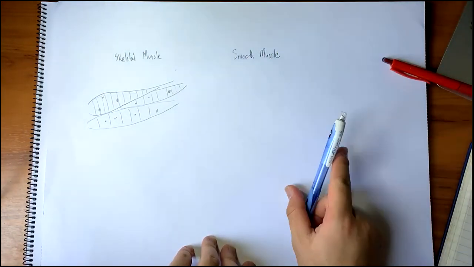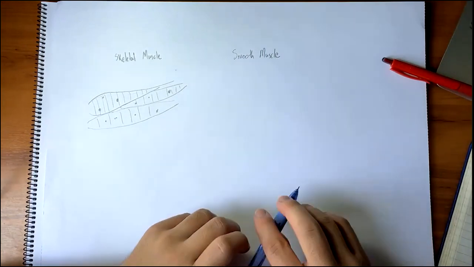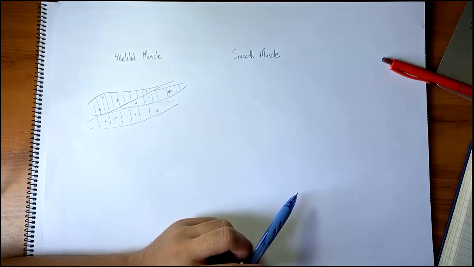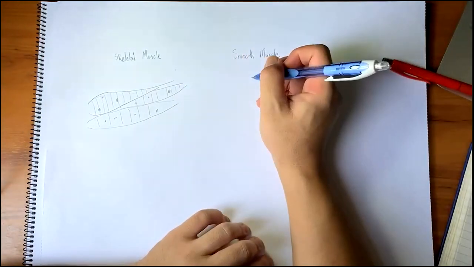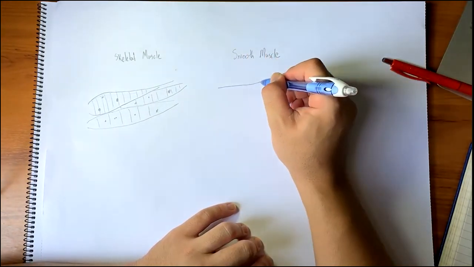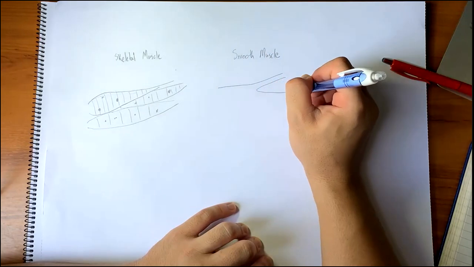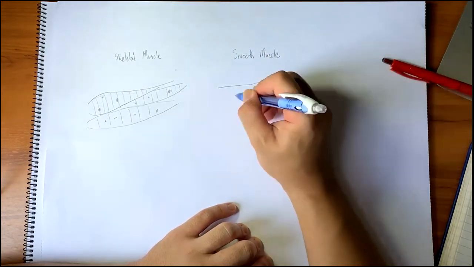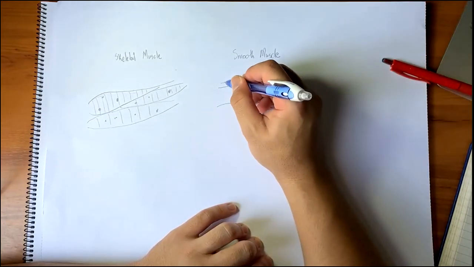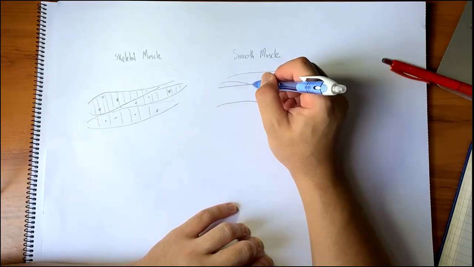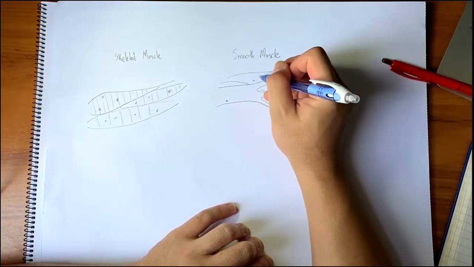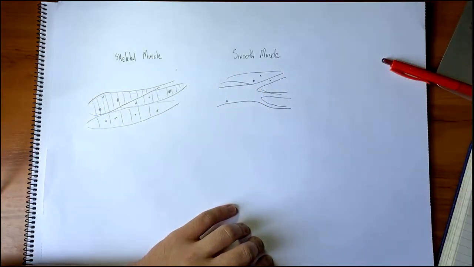Let me see, here. For smooth muscles, they have branches and they have a nucleus, but they are not striated.